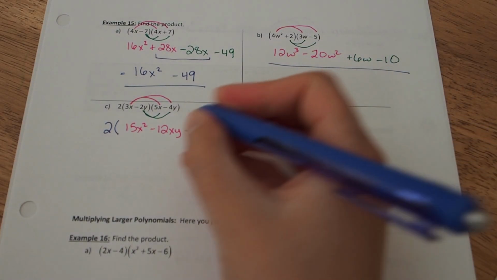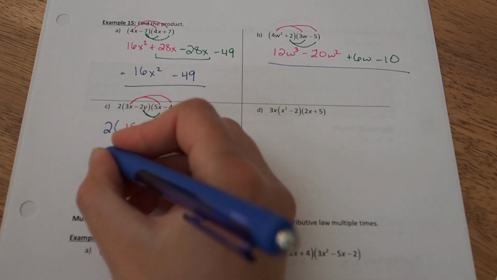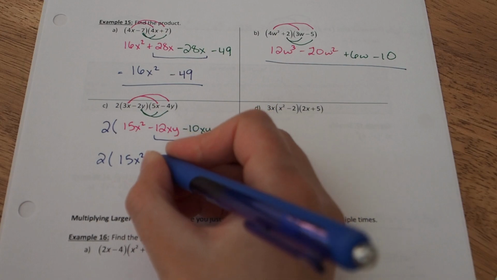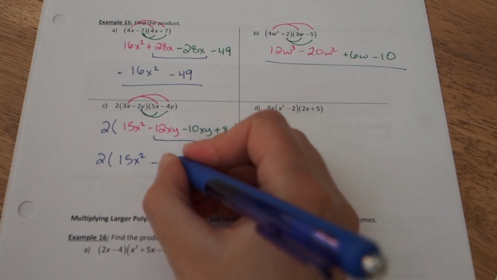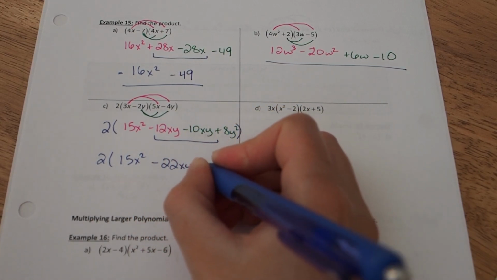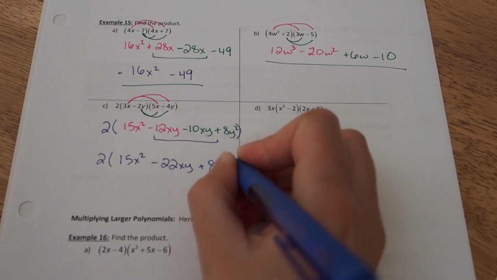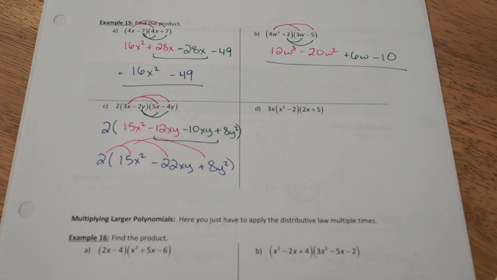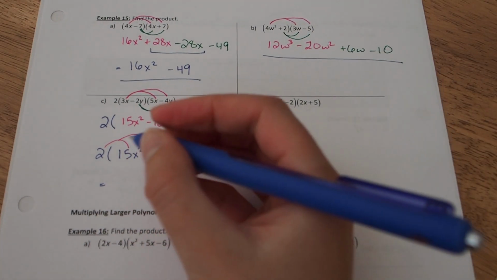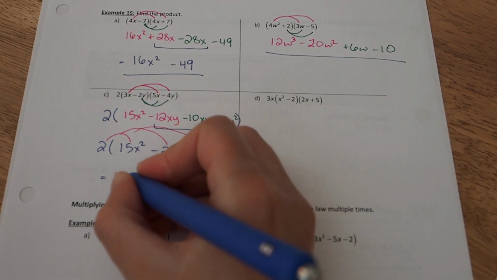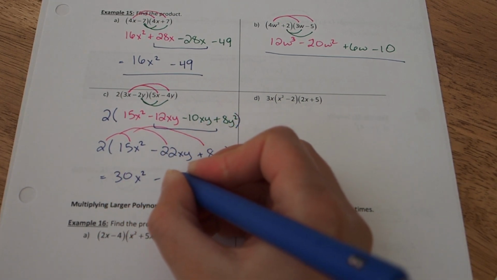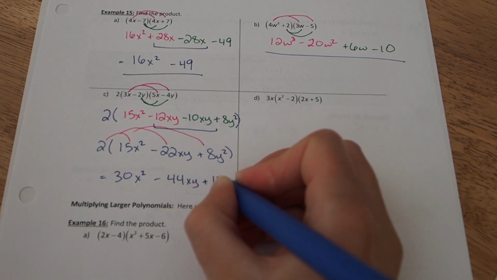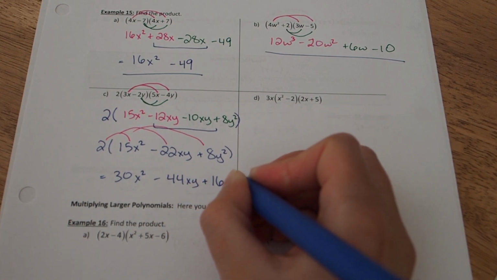Okay. I'm going to combine my like terms before I distribute my 2 through. So I should have 2 times 15x squared, negative 12, negative 10 is negative 22xy, then plus 8y squared. Last, I need to distribute that 2, that monomial, through every single piece to finish. So we've got 2 times 15 is 30x squared, minus 2 times 22 is 44xy, plus 2 times 8 is 16y squared.